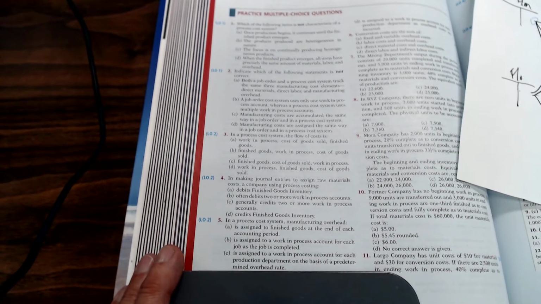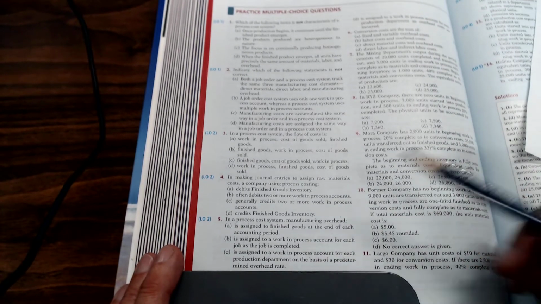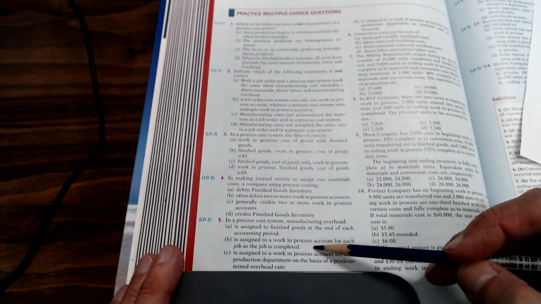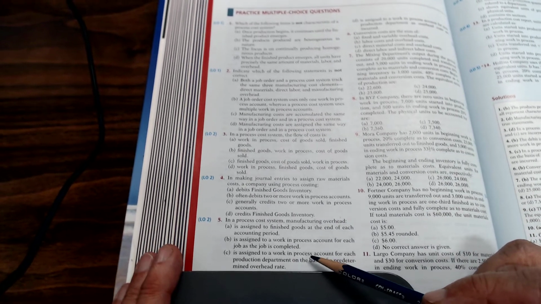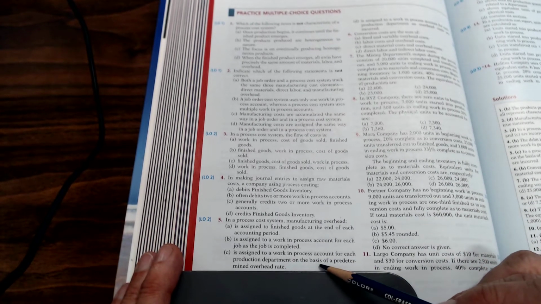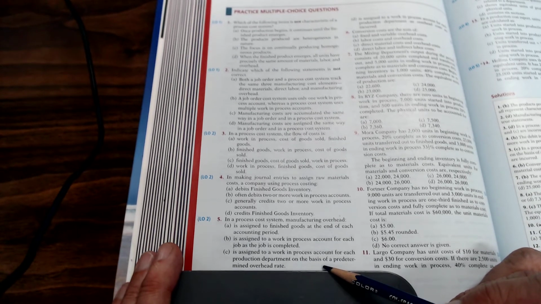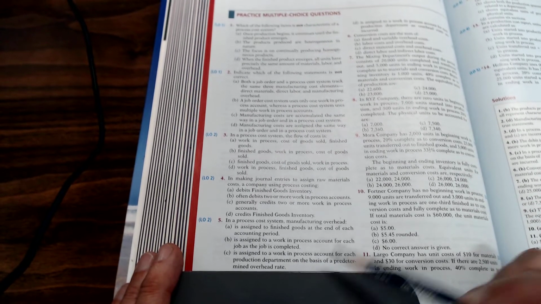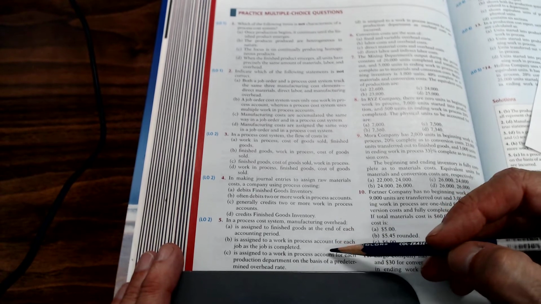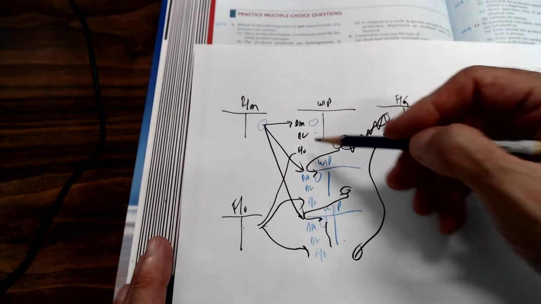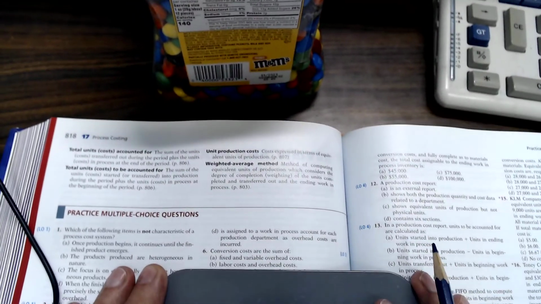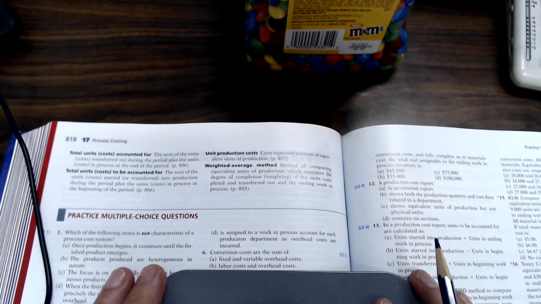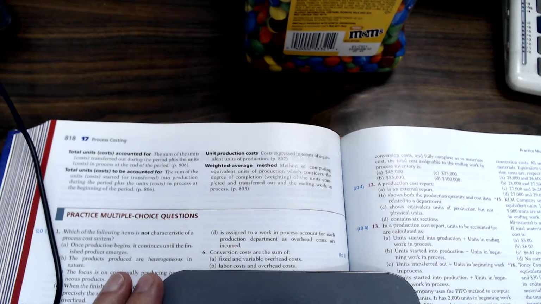Is assigned to work in process accounts for each job as the job is completed? No, we don't have jobs in a process cost system. Is assigned to a work in process account for each production department on the basis of a predetermined overhead rate? Yes. It's assigned to a work in process account for each department based on a predetermined rate. D is assigned to work in process account for each production department as overhead costs are incurred. Nope, they're done at the end of the month.